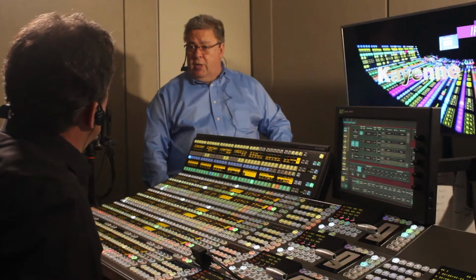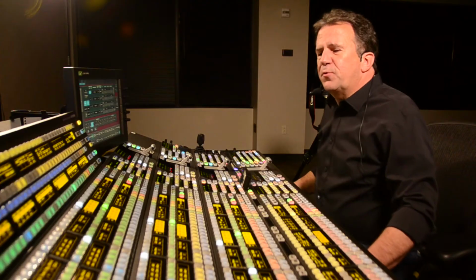Ed, you mentioned earlier that K-Frame X works with both SDI and IP. What do you find useful when you're working in IP? There are several things that are useful, Bob.